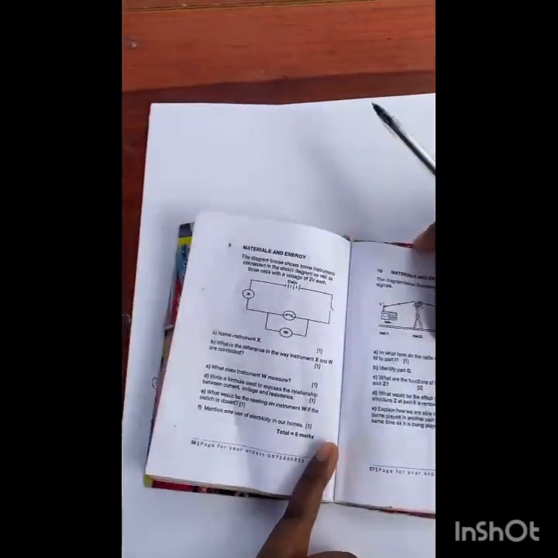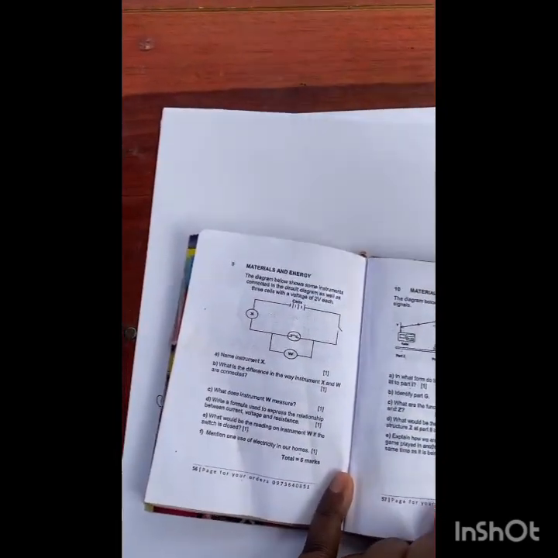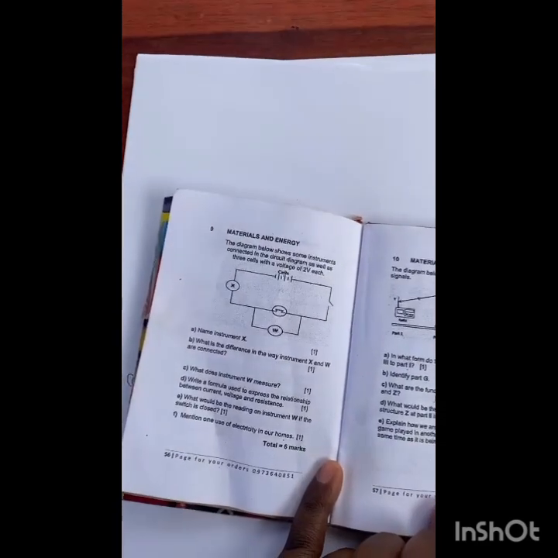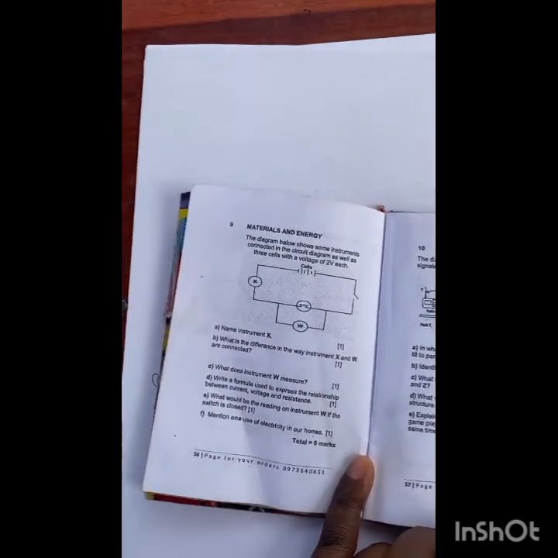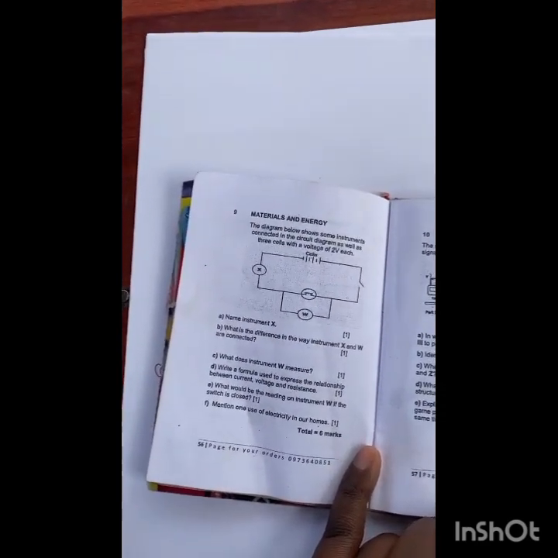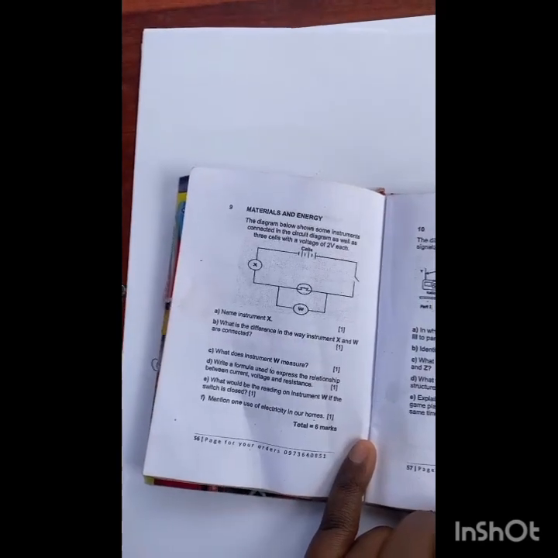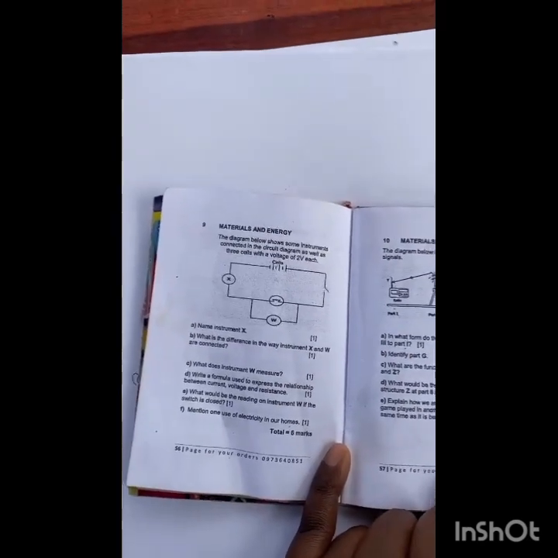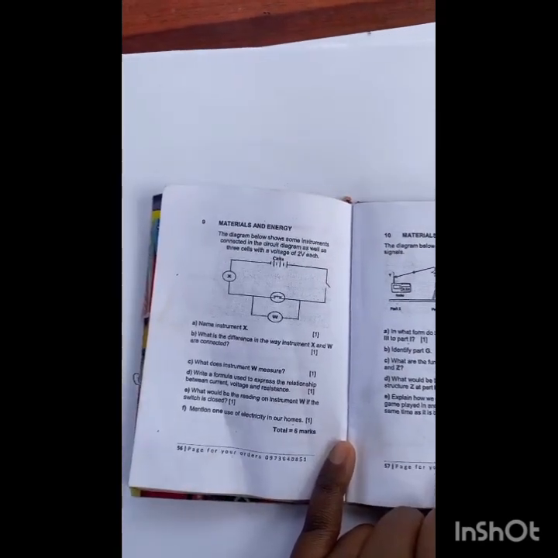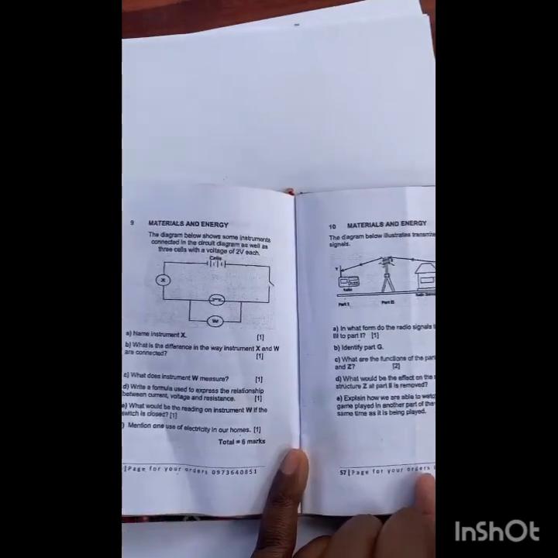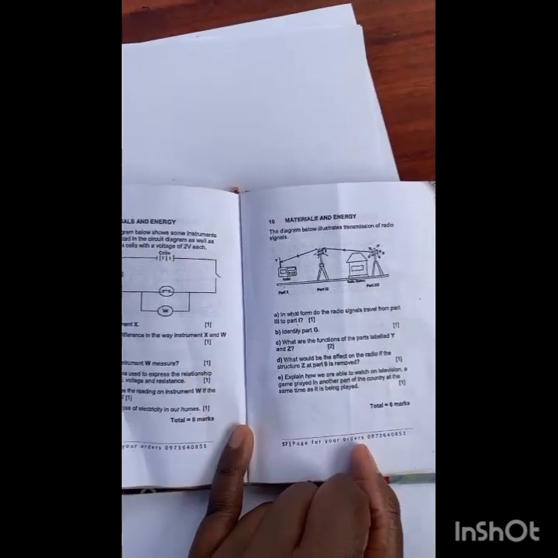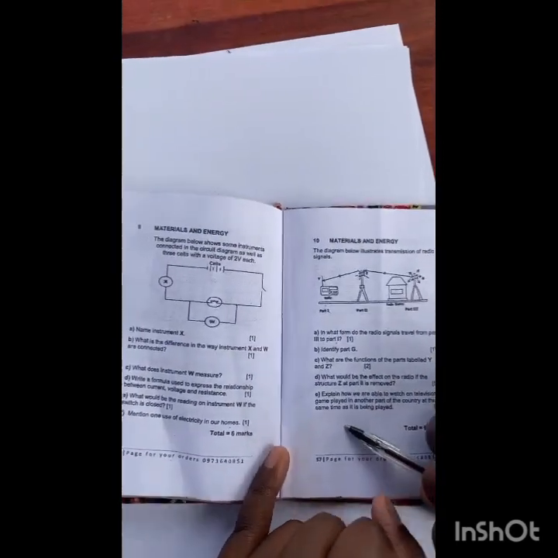Then let's go to materials and energy again. As I mentioned in the first part of this video, materials and energy will carry more weight for section B, so ensure to go through as many past papers as you can. The year I wrote was 2024, so you can start as far back as 2014, up to the GCE paper that was written this year, so that you're on the safe side.